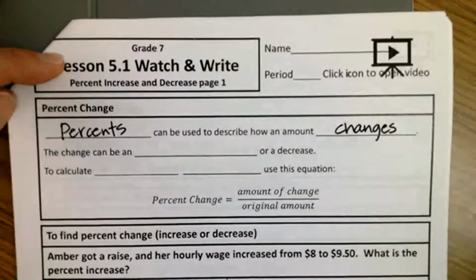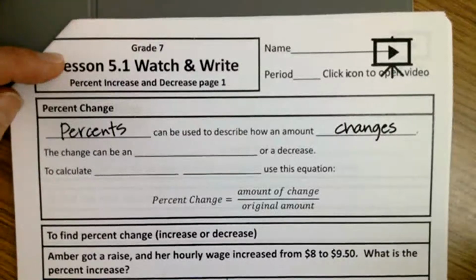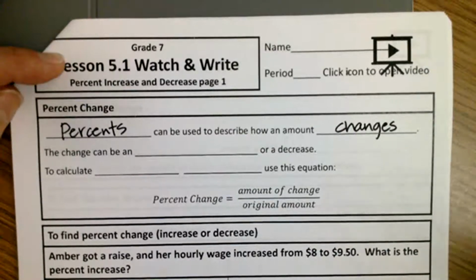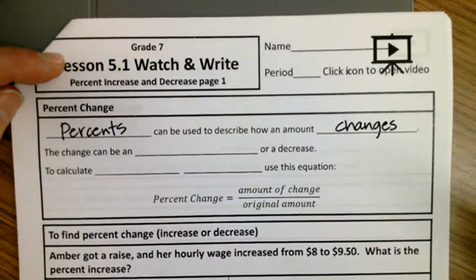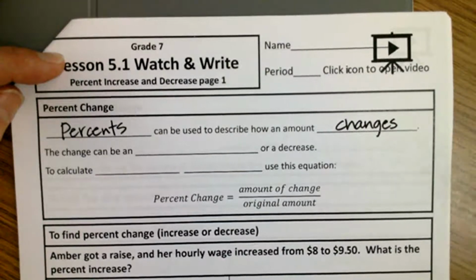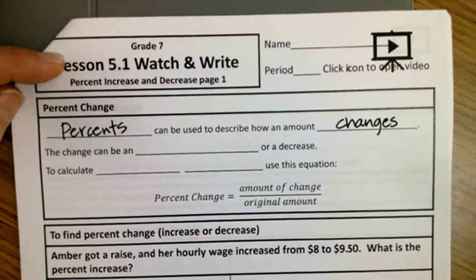Okay, now there are lots of reasons why an amount would change. One amount, let's talk about the number of students in our class. We started out with 27. We lost 3 students for different reasons. They moved out of the area. So our class size went down to 24 students. 2 more students have joined our class. So now our class is back up to 26.